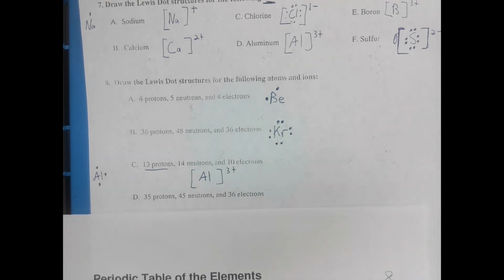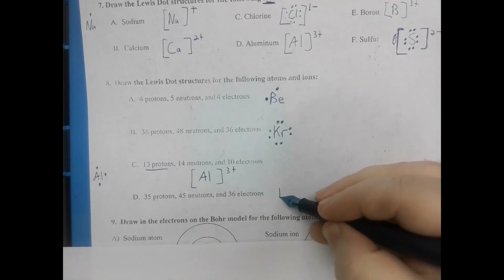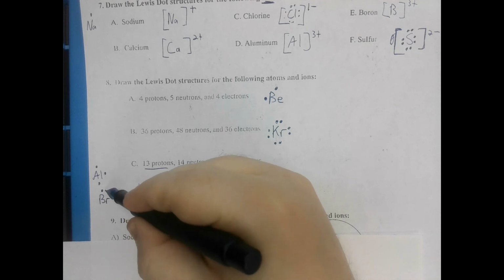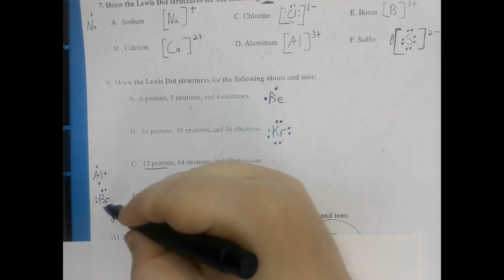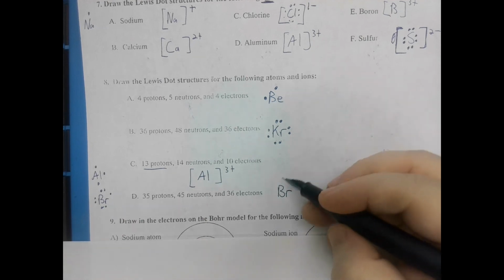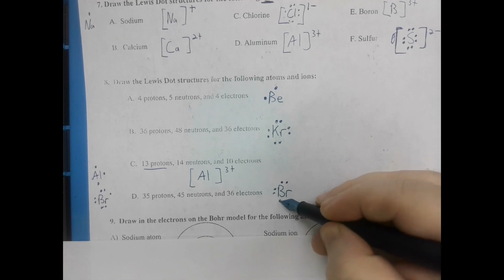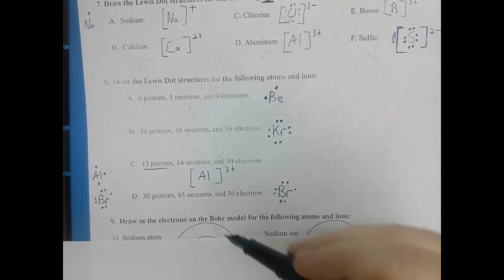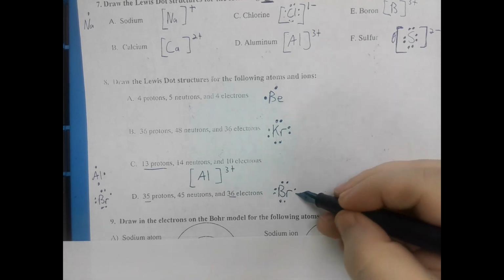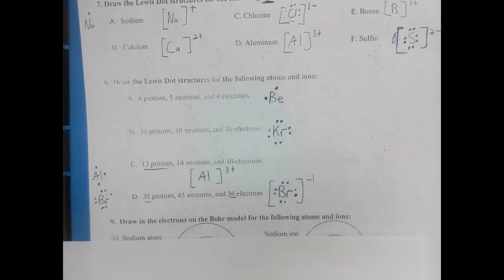35 corresponds to bromine. Again, bromine normally has 7 dots around it, like this. So it normally has 7, but it has 1 more electron than it has protons. So we need to add an electron, and that makes it have a negative 1 charge.